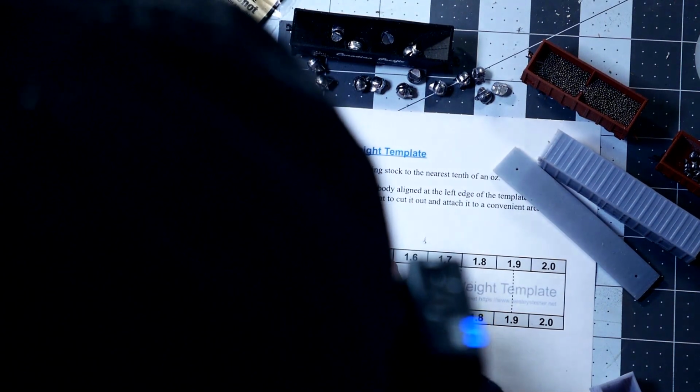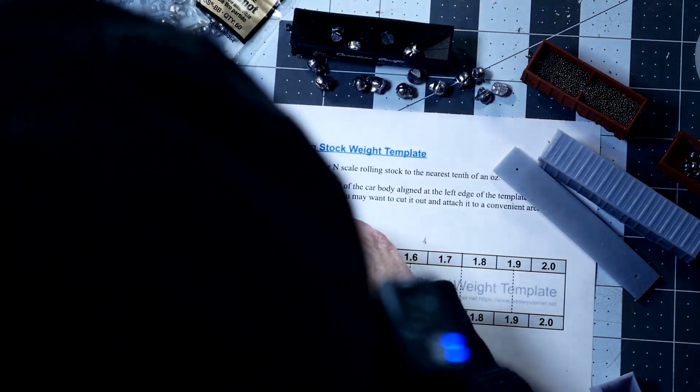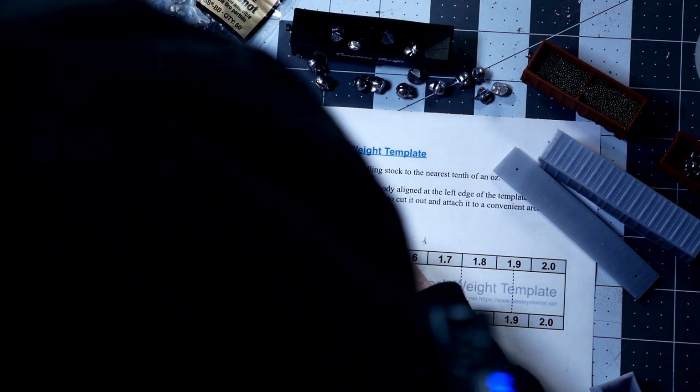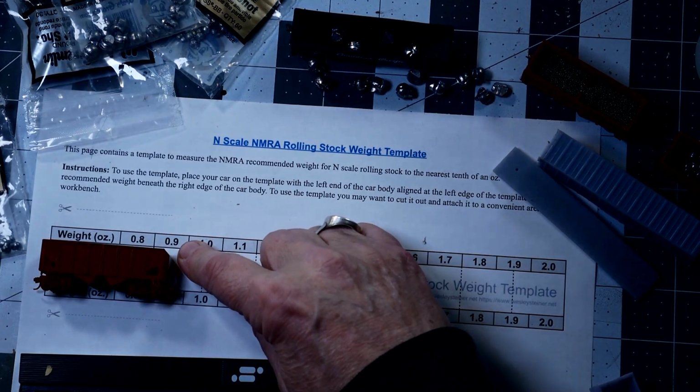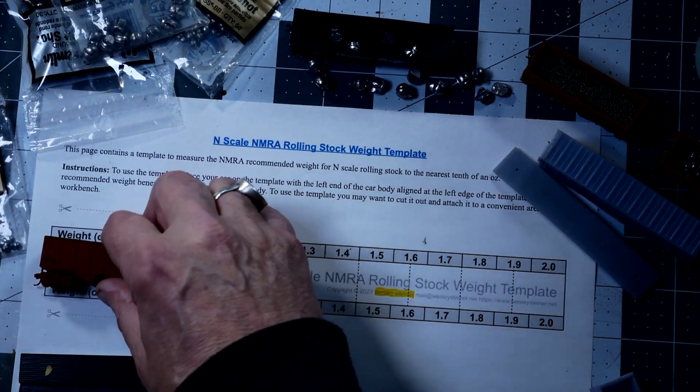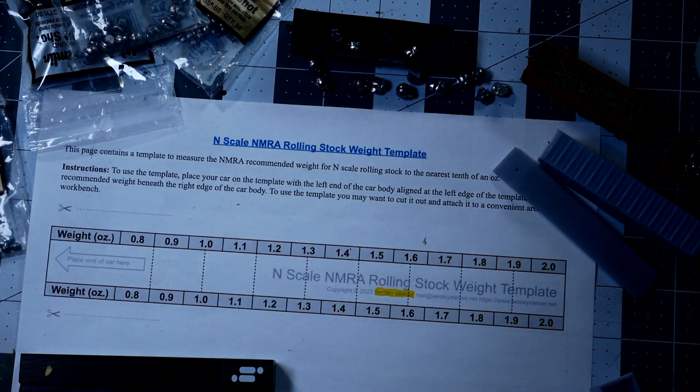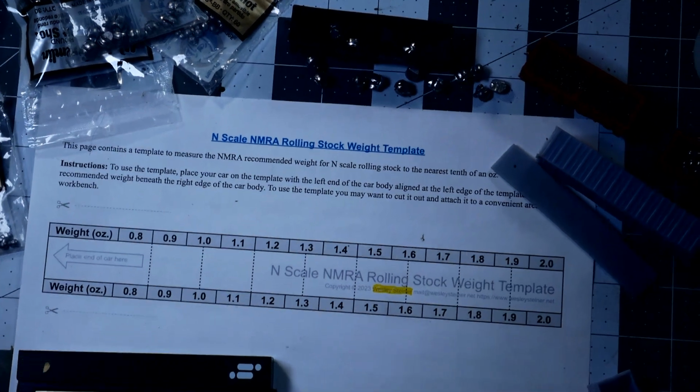So this car, which is an ore carrying car, should weigh 0.9 ounces. So what do we do? Well, let's find out. Put it on the scale. Oh, sorry, I'll back out so you can see what I'm doing.